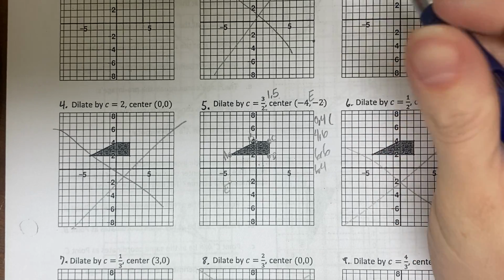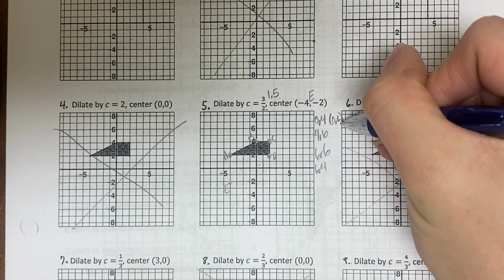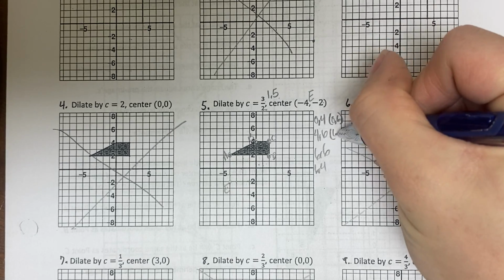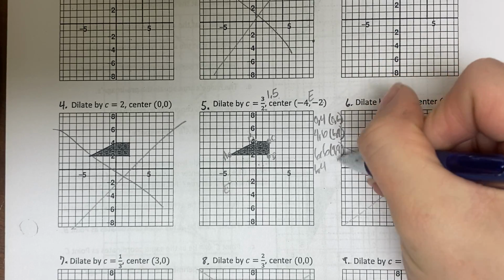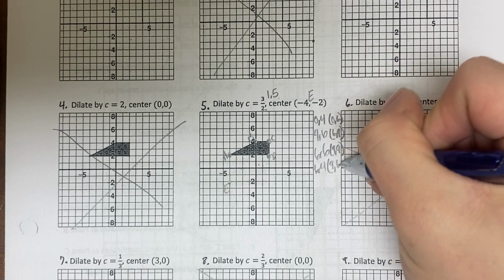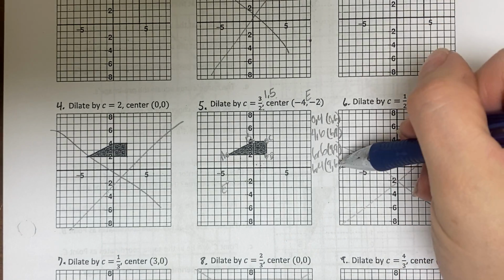I'm not going to label the A and the A prime over here just to save room. So 0, 6, 6, 9, 9, 9, 9, 6. So plot the new points from E.